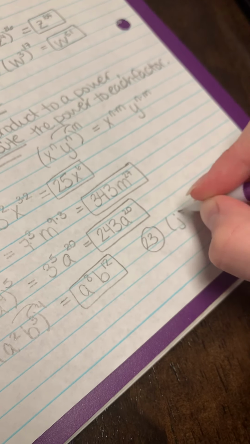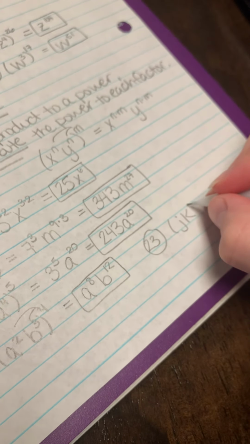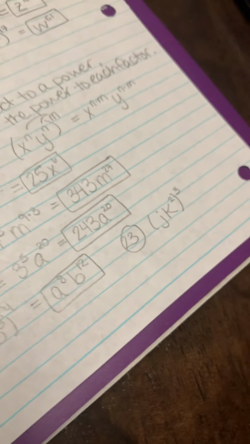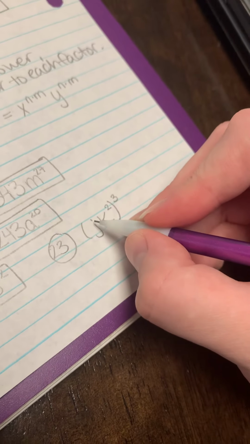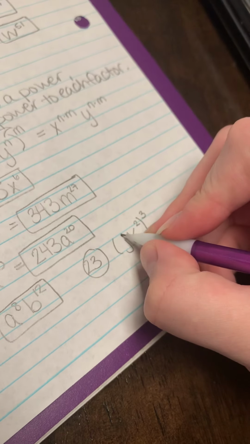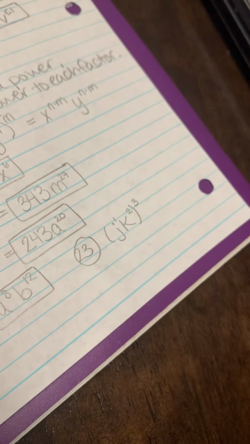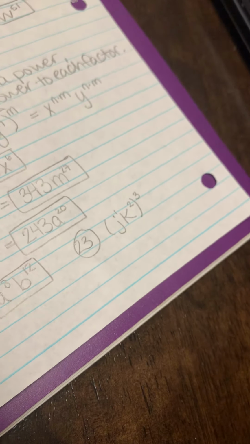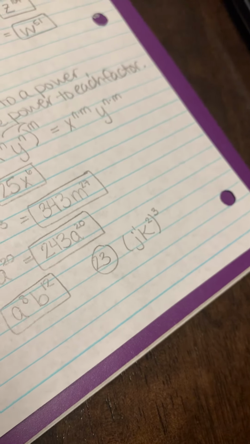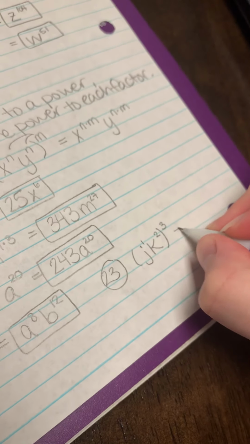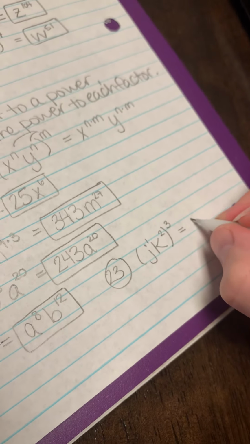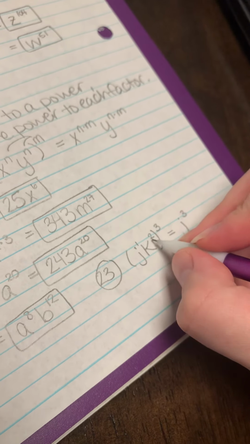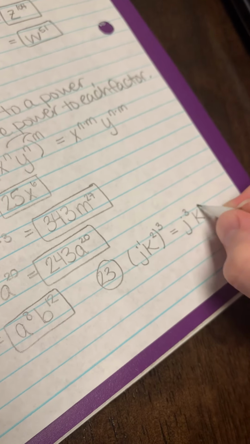Quantity j, k squared, quantity cubed. Now remember, any variable, any number, technically has a power of 1. We just don't write the 1 because it's unnecessary. Kind of like you don't write 1x, you just write x. So when I distribute, 1 times 3, we get j to the 3rd power, j cubed, and 2 times 3, so k to the 6th.